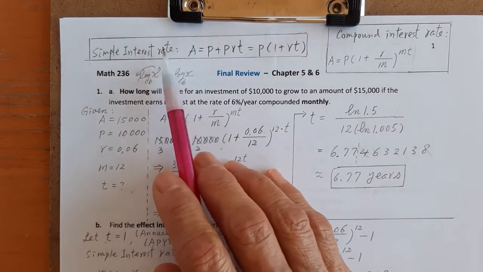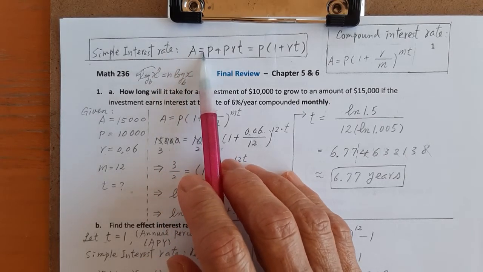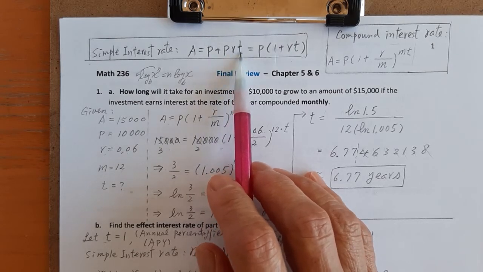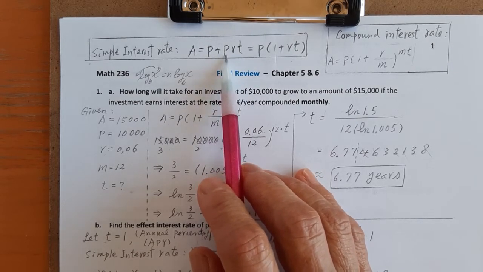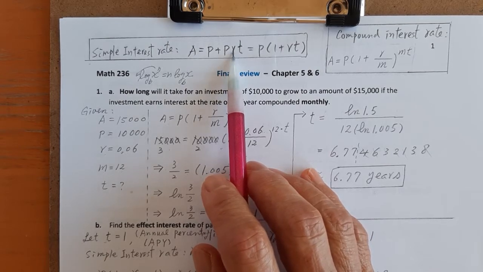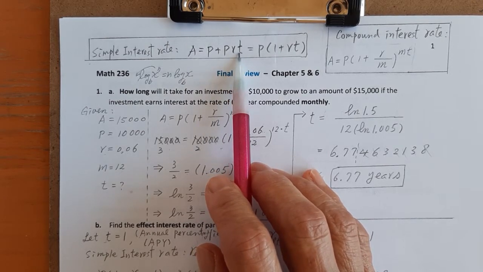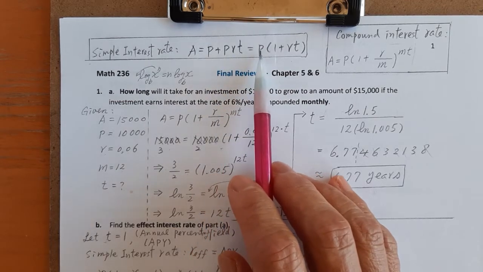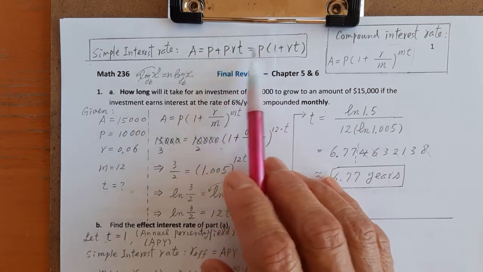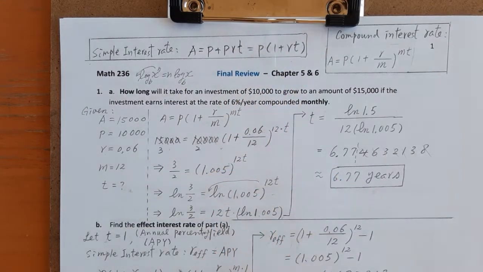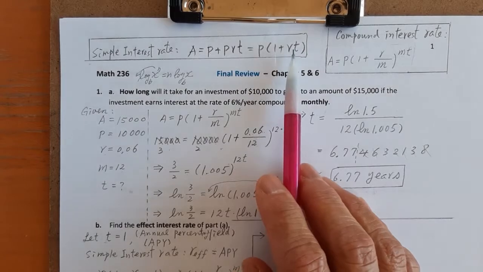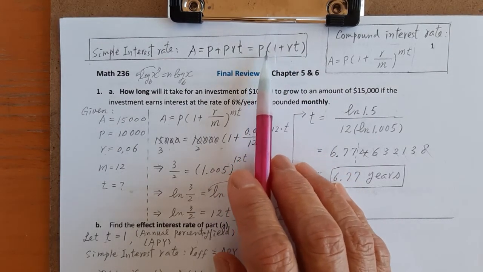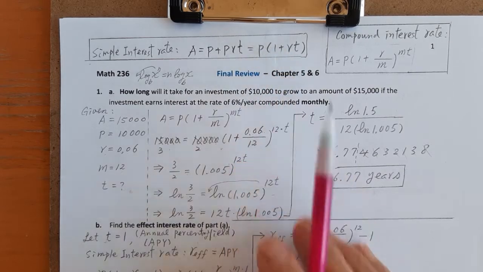The simple interest amount is A equals P plus PRT. This is the interest earned after T years: principal times interest rate per year times T years. Simple interest. After T years, the amount, and you can factor out the P and get P times 1 plus R times T. Now we let T equal 1 in this formula and get principal times 1 plus R effective.